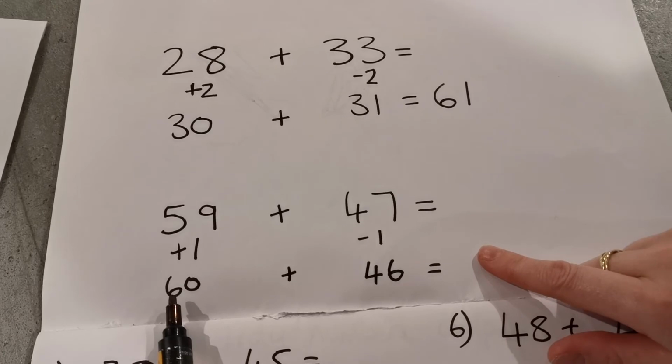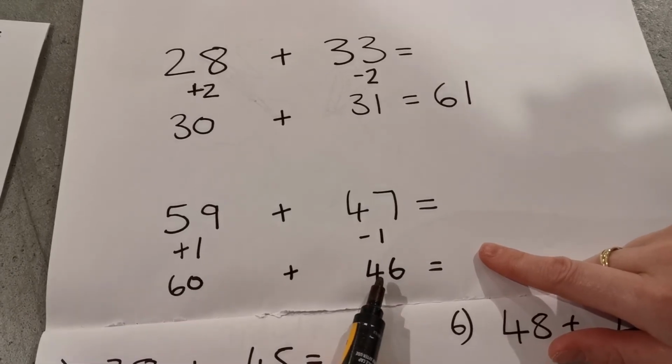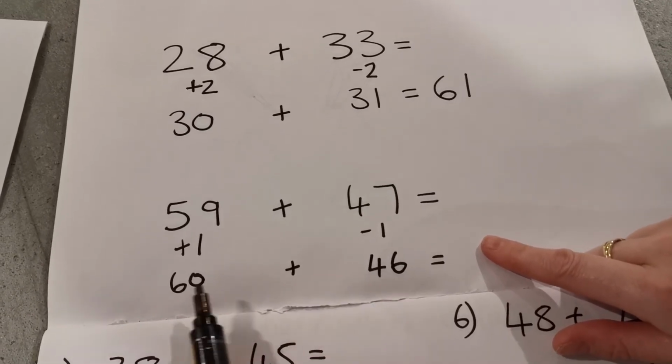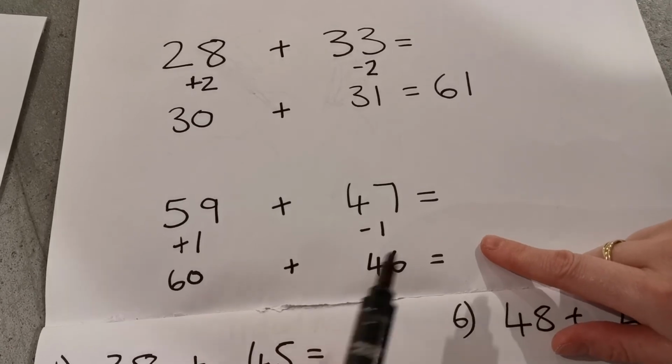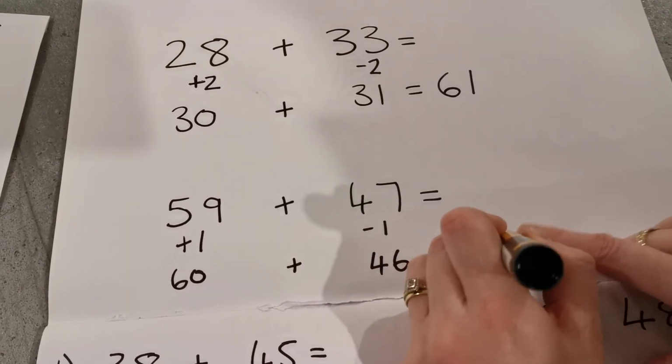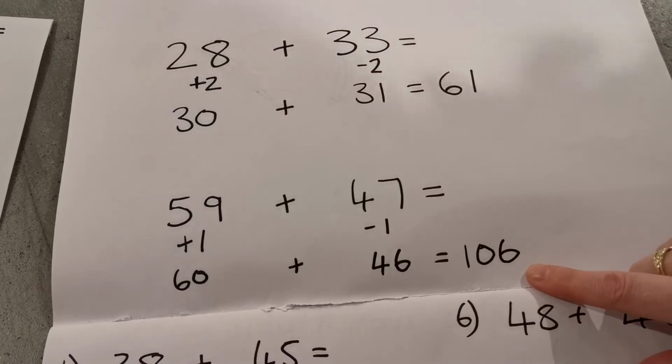And I can go, I know that 60 and 40 make 100. So then I've got 60 and 40 make 100 plus 6 is 106. Let's run through that once more.